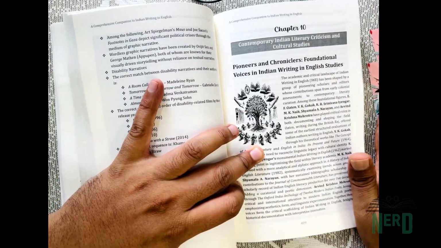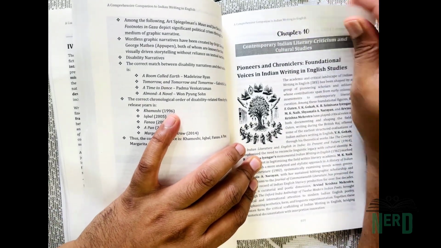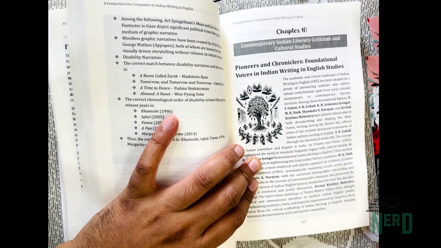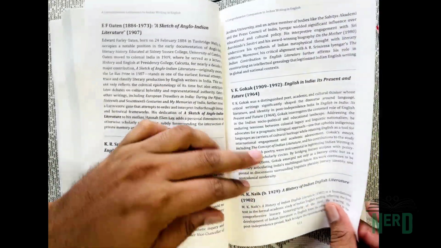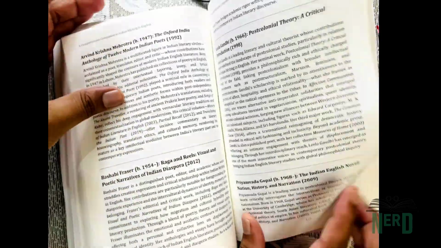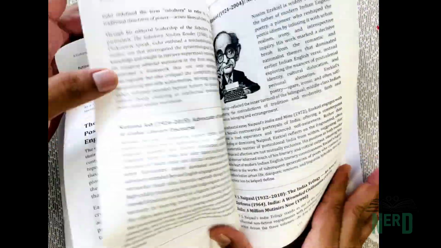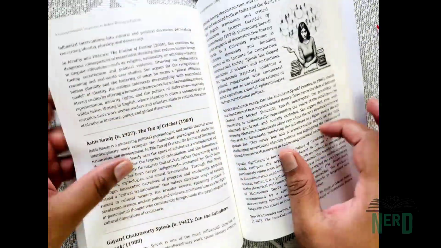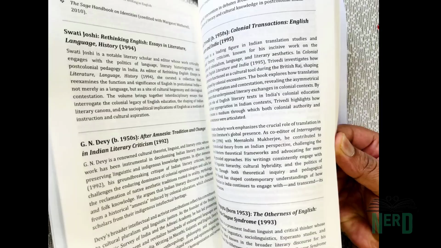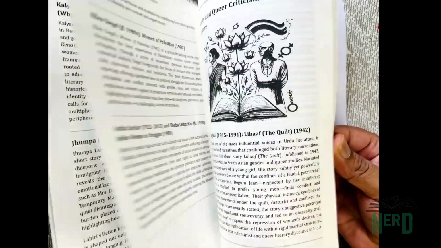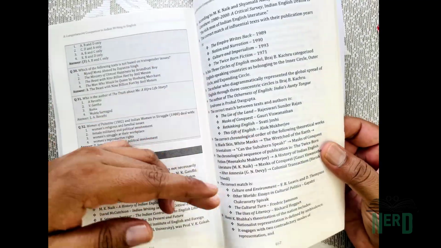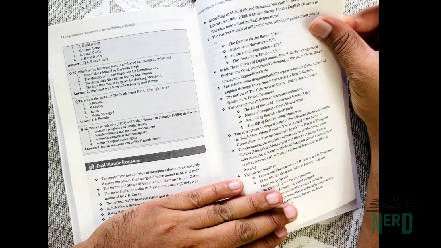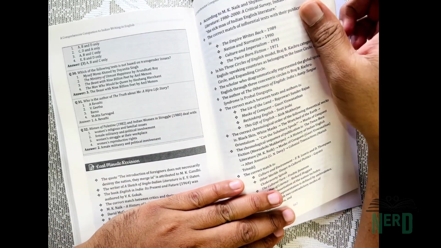Now, let's jump straight to one of the most powerful chapters in this book, Chapter 10, Contemporary Indian Literary Criticism and Cultural Studies. This one's a game changer. You can expect around 4 questions from this chapter alone in most UGC NET exams. It covers everything: feminism, caste theory, subaltern studies, post-colonial criticism, all within the Indian context, with simplified explanations that actually make sense. And for your practice, of course, PYQs are waiting at the end, handpicked to match the content you've just studied. Don't forget the last minute revision section either. It's your quick access summary when you're short on time and need a sharp recall.